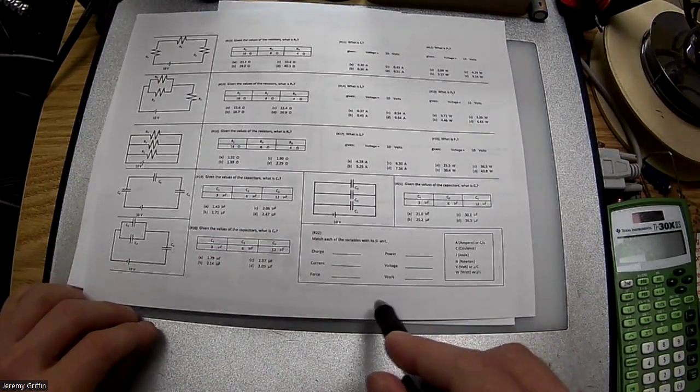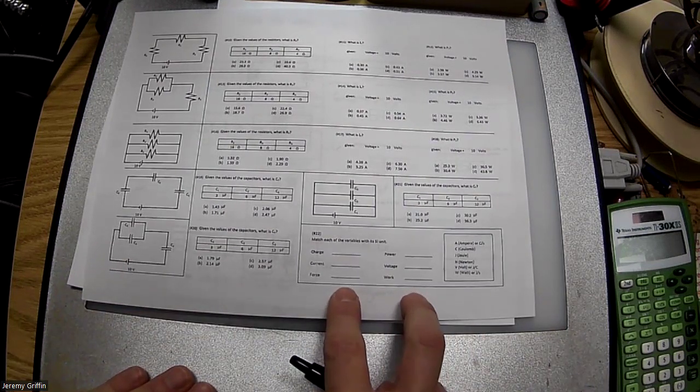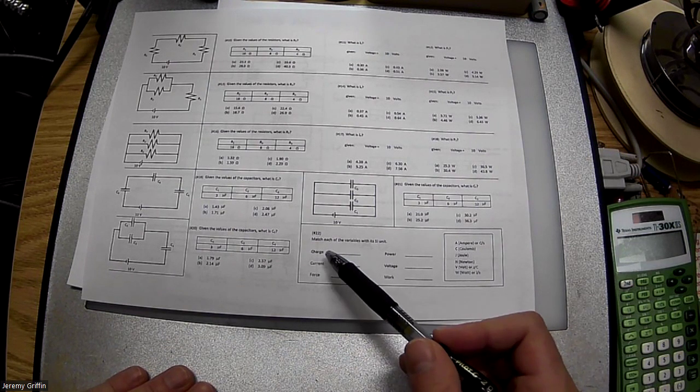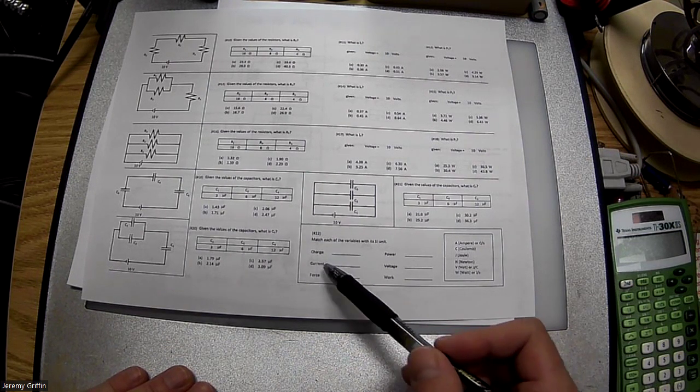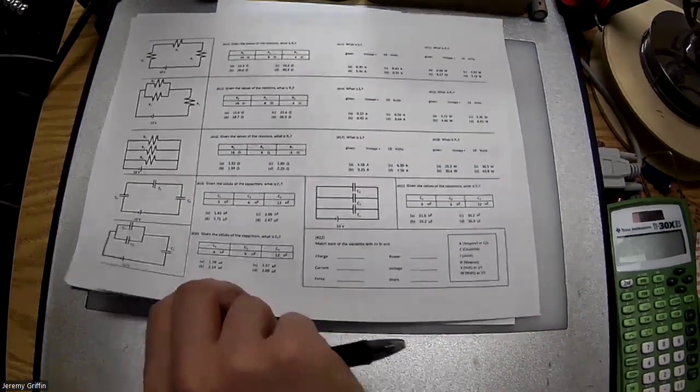And the final question, this is going to be worth 6 points, so 1 point for each one of these: can you match variables and units? What's the unit for charge? What's the unit for current, force, power, voltage, and work? Okay, so there you go.